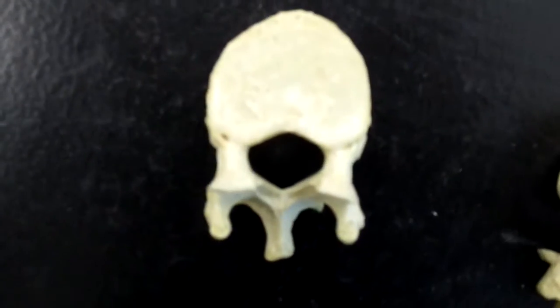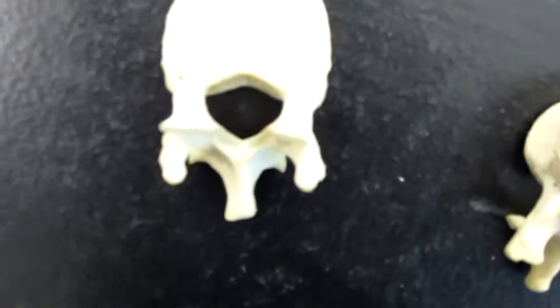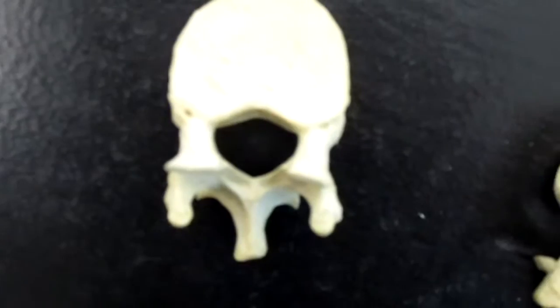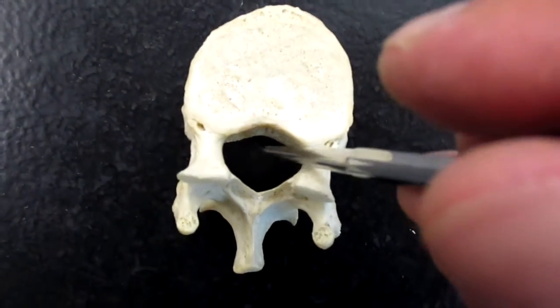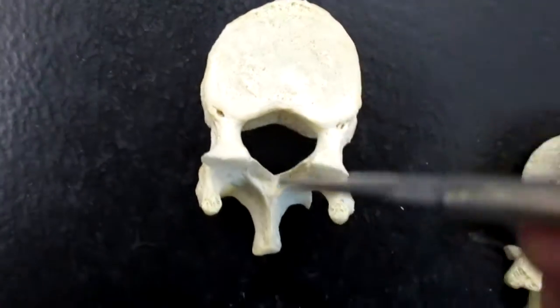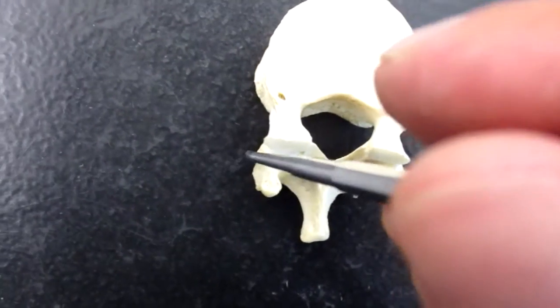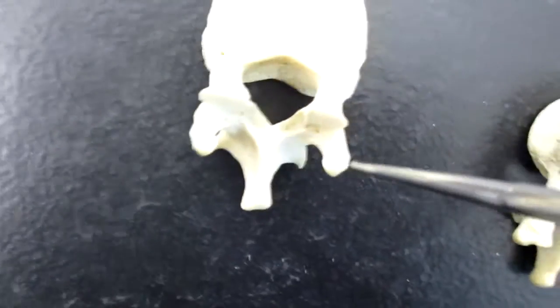So this is a lumbar vertebrae, and there's 5 of these vertebrae. So here's a lumbar vertebrae right here. Here we have the body. Here we have the vertebral foramen, spinous process, transverse process, transverse process.